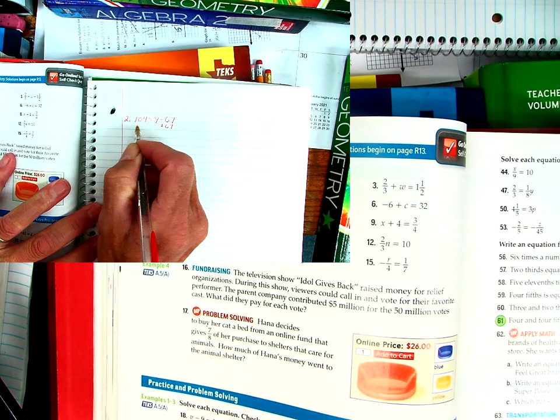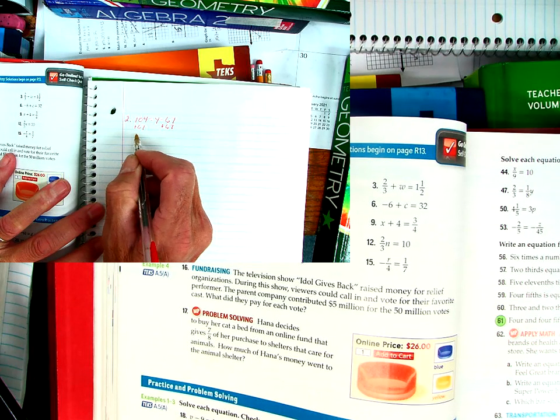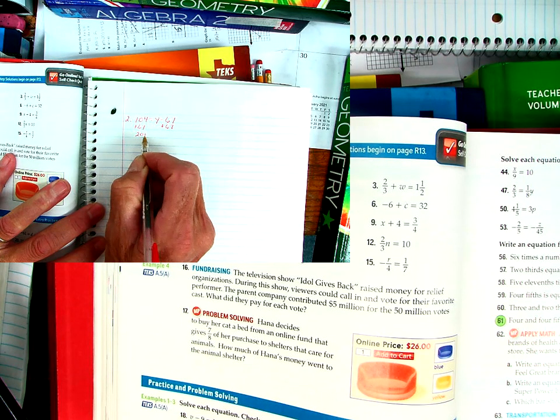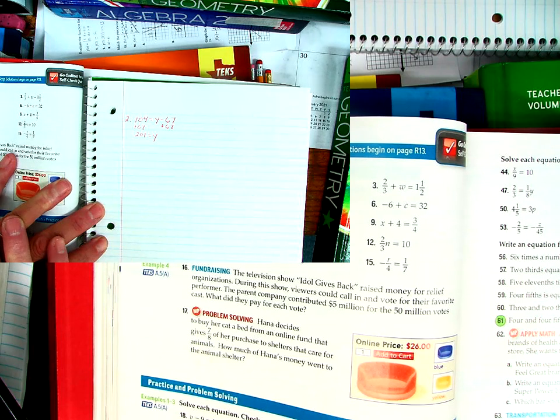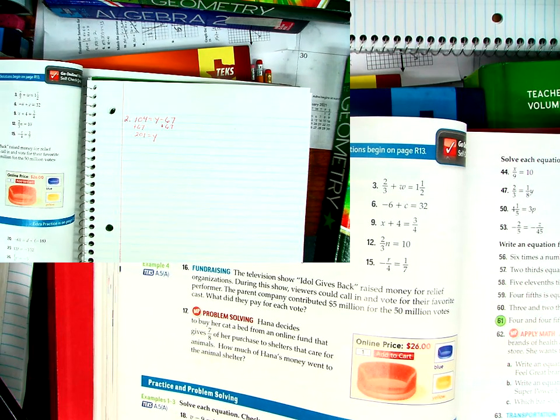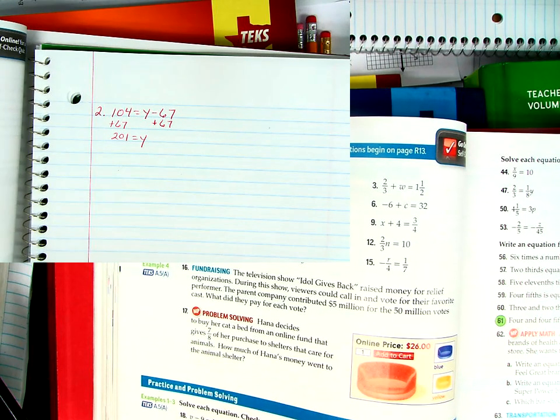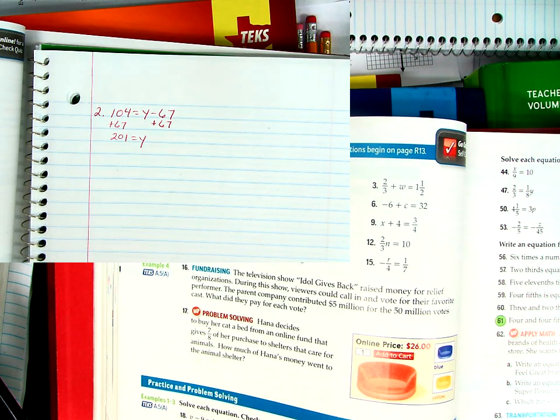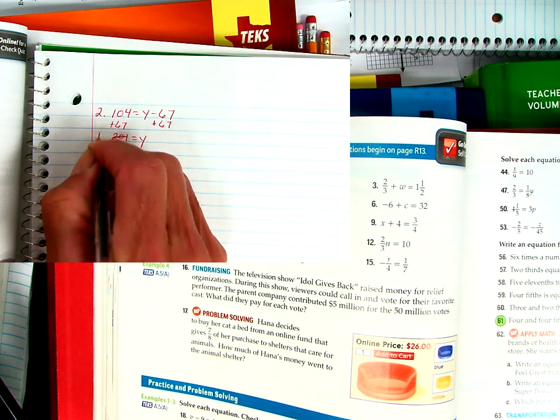So plus 67 on both sides. And let's see, 201 equals y. That's not right. 171, sorry. 171 equals y.